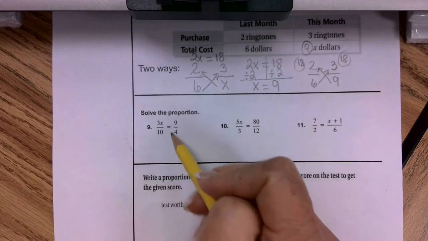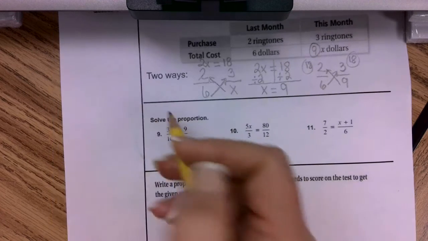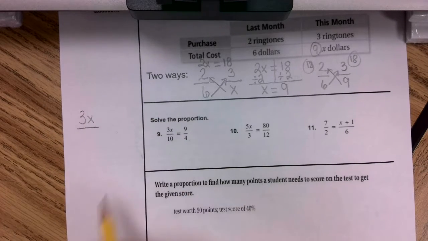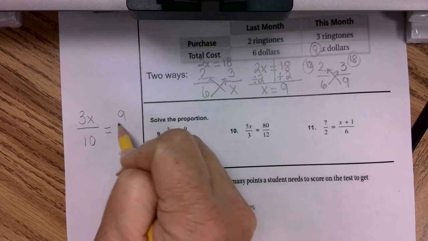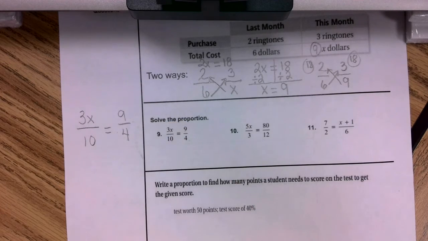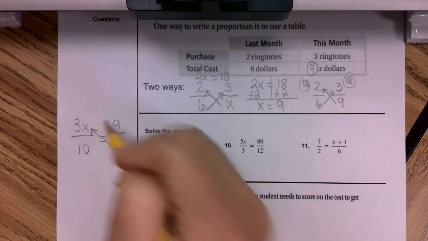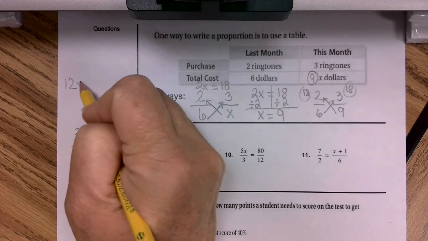Then we've got 3x over 10 is equal to 9 over 4. So we cross multiply. We do 4 times 3 x's. Well, 4 times 3 is 12x.